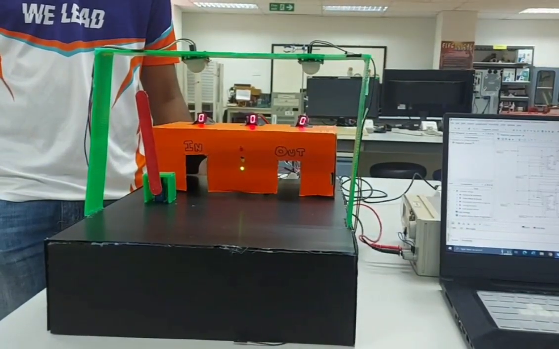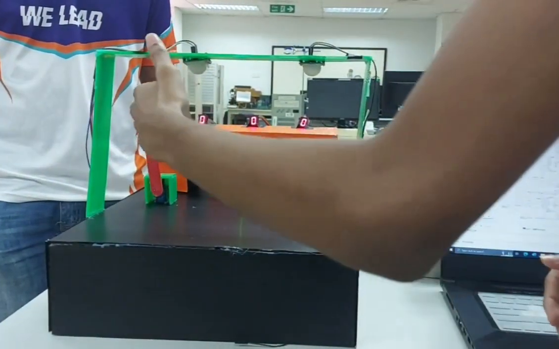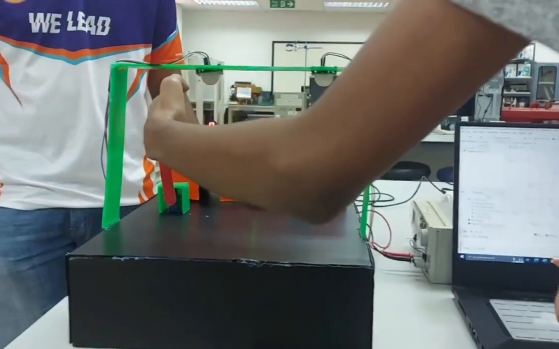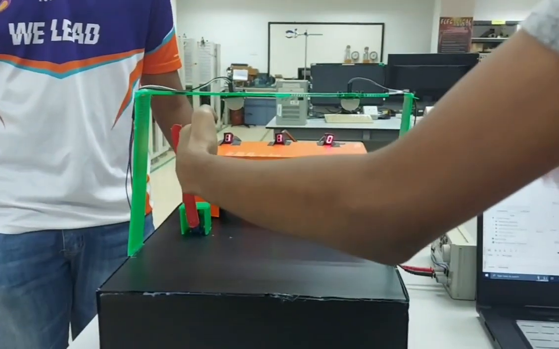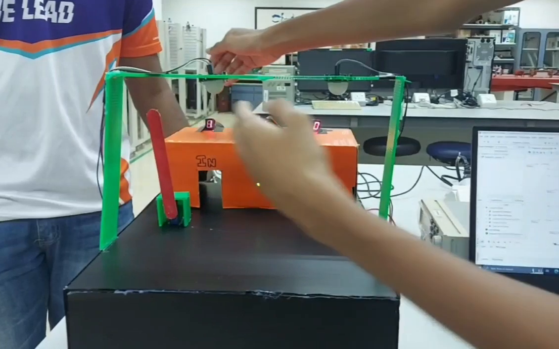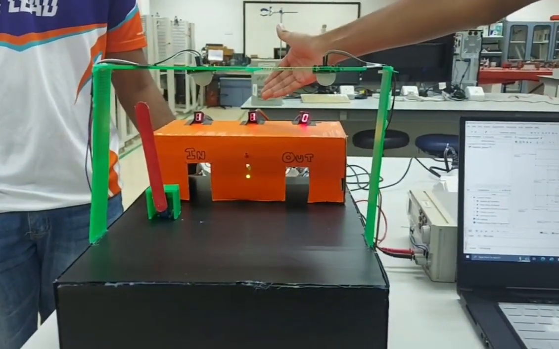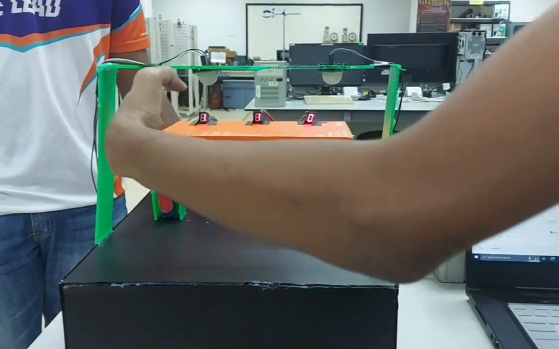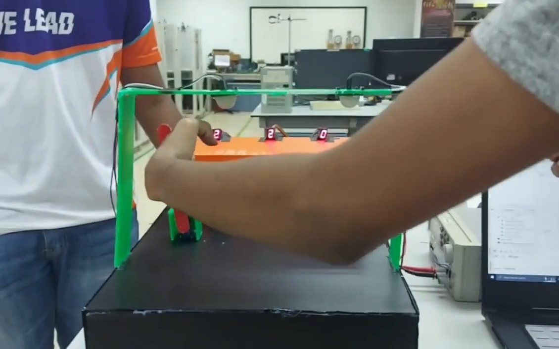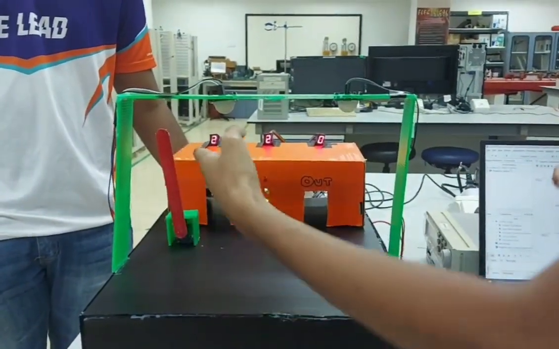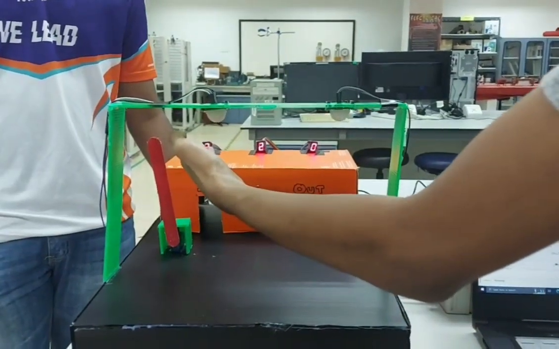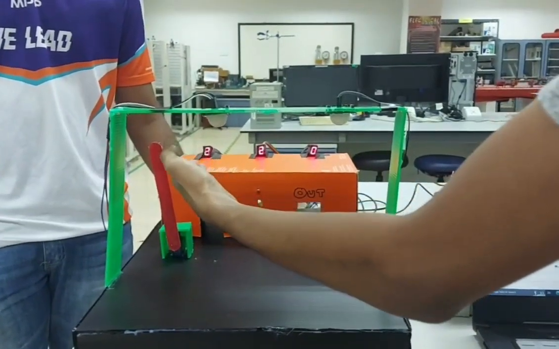So as you can see, as I put my hand through the entrance sensor, it changes to 1. The 7 segment showing the entrance shows 1, and the occupancy also shows 1. So as I keep on putting one by one, the 7 segment increases in number.